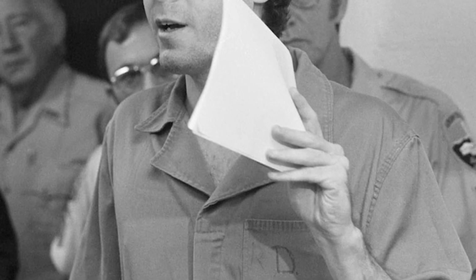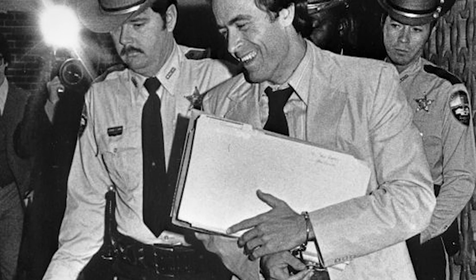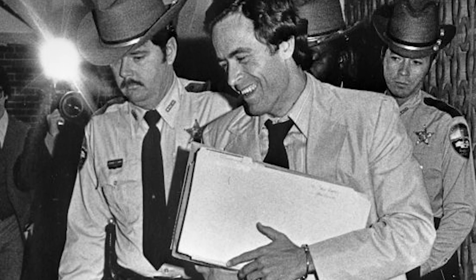The investigation of Bundy's case required coordination between various law enforcement agencies. Federal and local law enforcement agencies worked together to collect and analyze data on Bundy's crimes. This coordination allowed for the rapid exchange of information and response to new evidence.